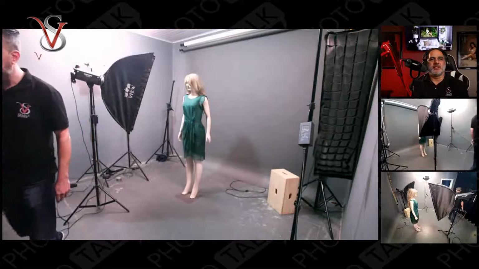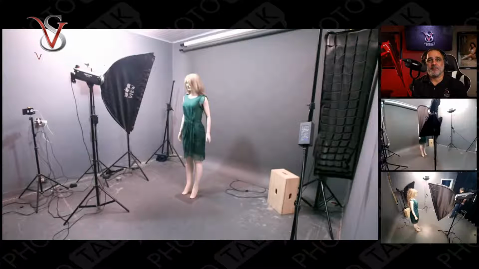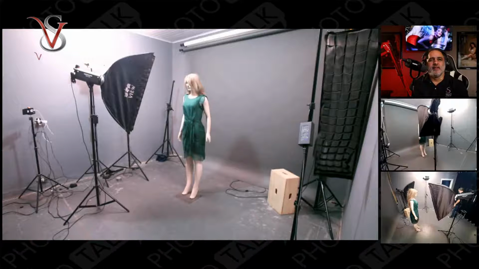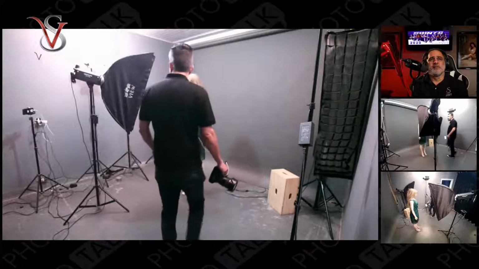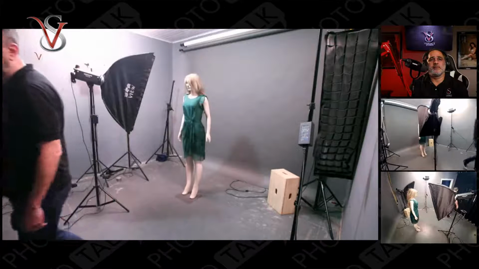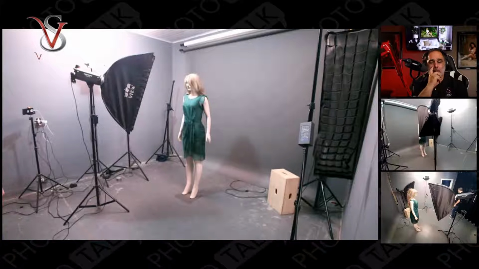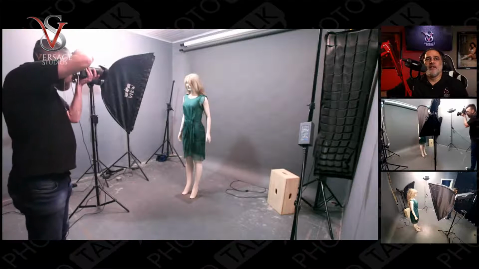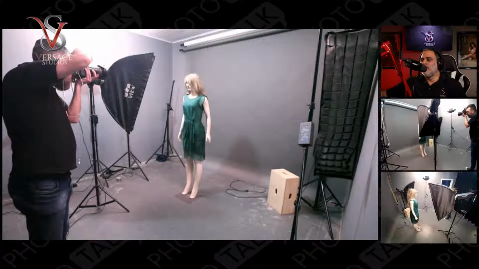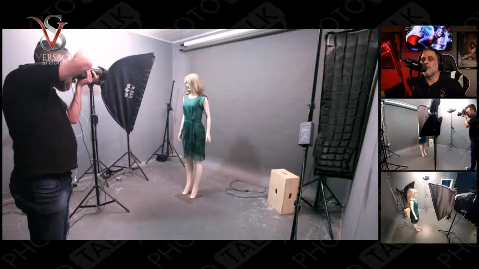So now we're looking at what he needs. He had metered it. So right now, how far away are you? About 2 feet, because if I put it closer, the softbox will close down. That's fine. He'll take the picture at 2 feet.